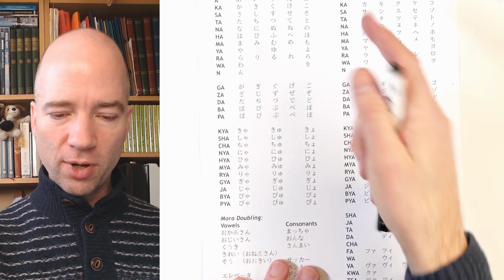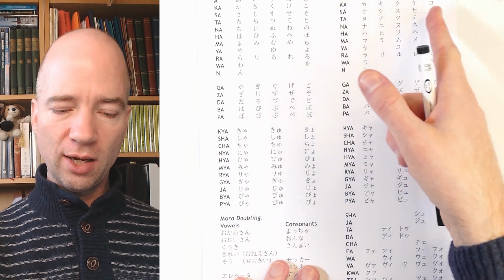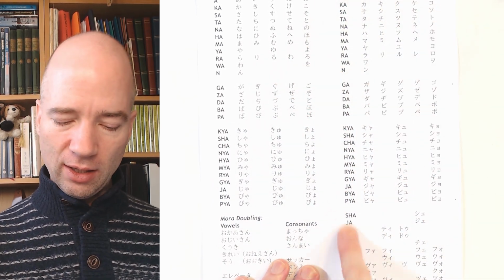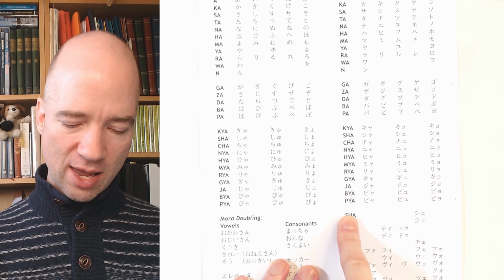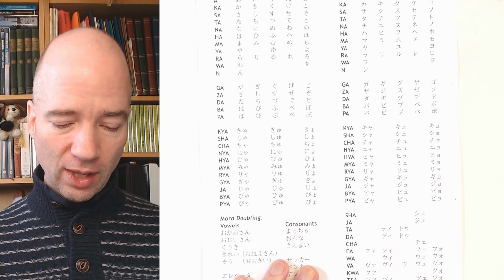So I've ordered them by vowel, in the vowel rows, a, i, u, e, o, and then I've given them the consonant description in the rows here.